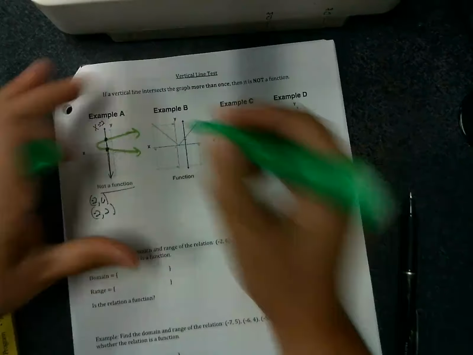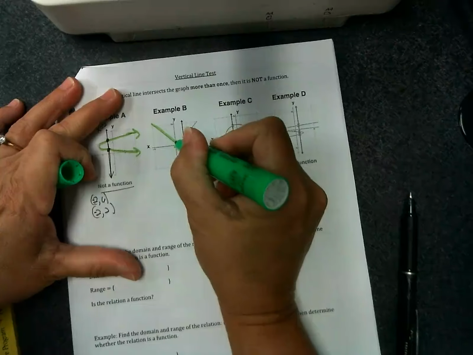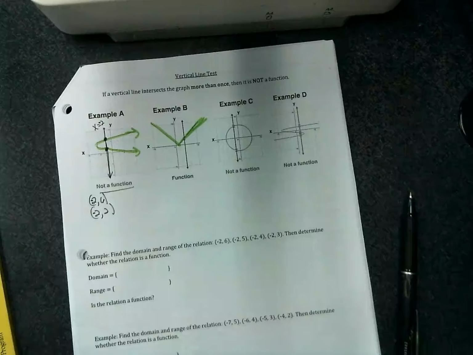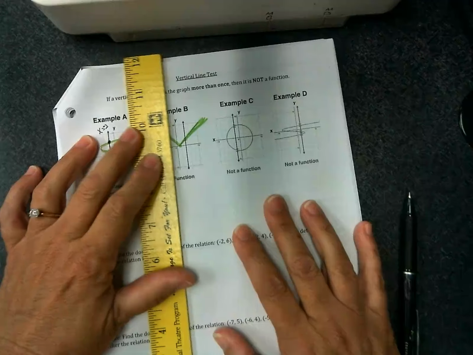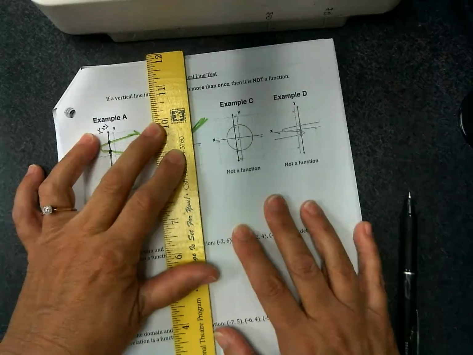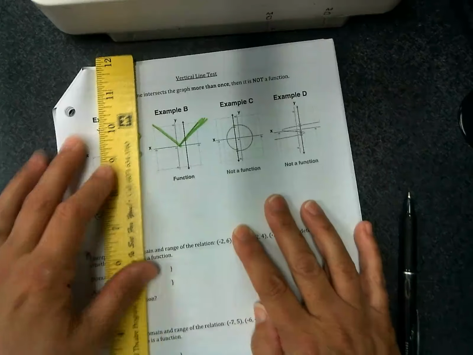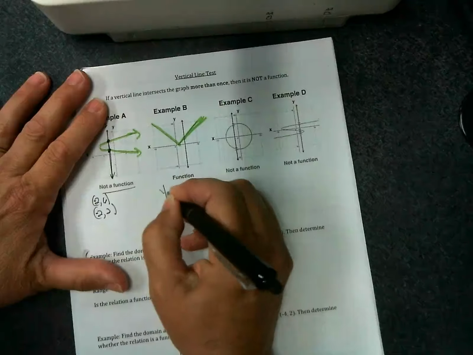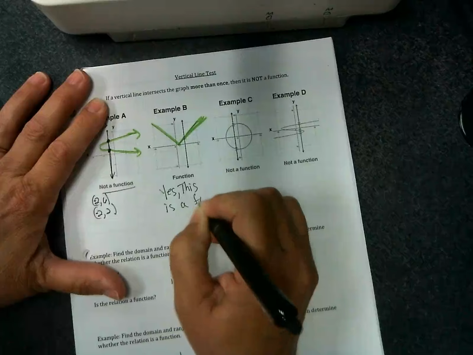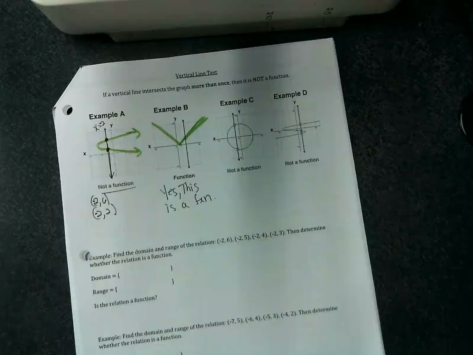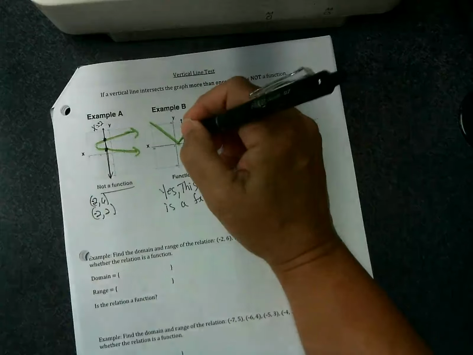So how about this one? If I take my ruler and I go along here, anywhere on here, is it going to hit? Again, like I said before, this is the function that we're evaluating, not that line there. We're just demonstrating the vertical line test. If I take that ruler and go along here, does it ever hit in more than one spot? So yes, this is a function. I'm just going to put fxn, that's how I abbreviate function, because it only hits in one spot, right here.